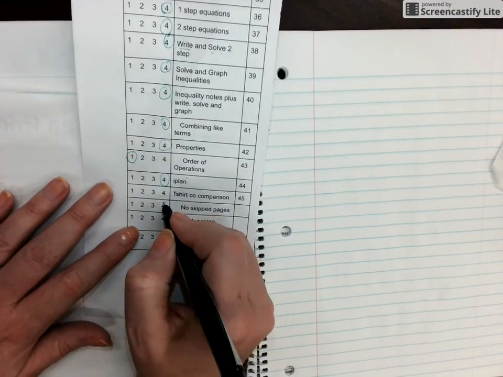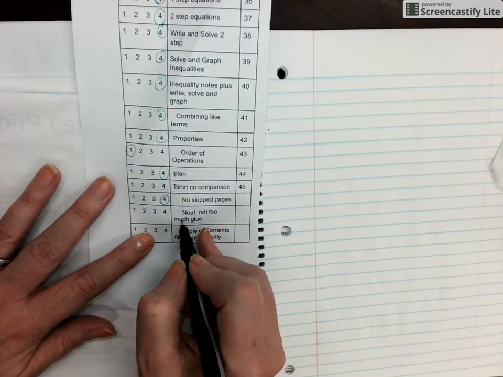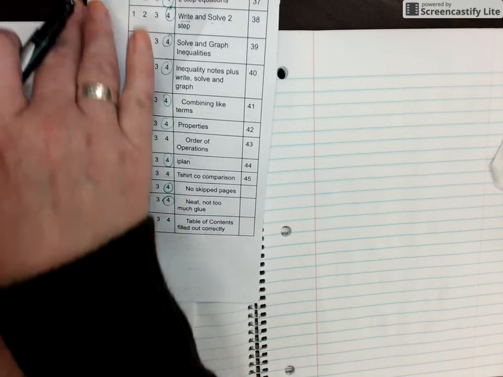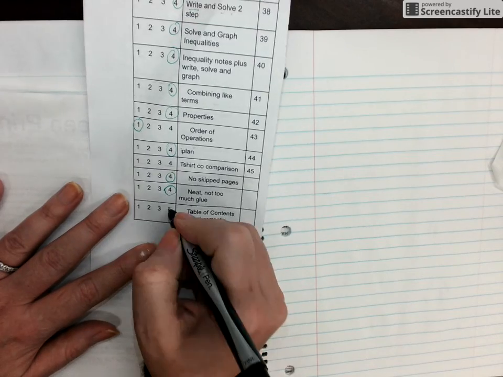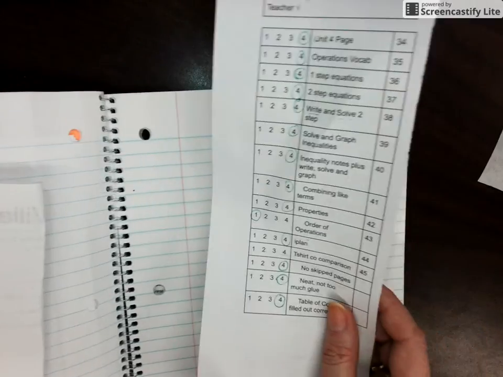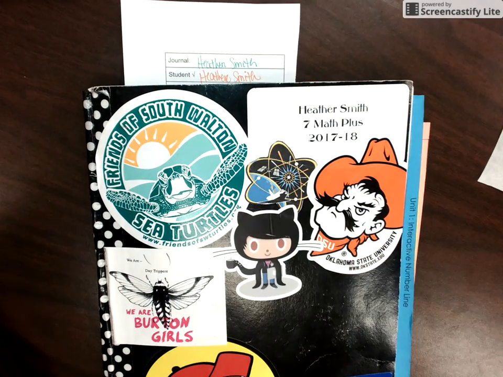Finally, did you have no skipped pages? Was it neat where they didn't abuse the glue? They were responsible with gluing and nothing sticking out of the edges of the pages. And finally, the table of contents was filled out. When you're finished, as always, stick it back in and return it to the person who the journal belongs to.